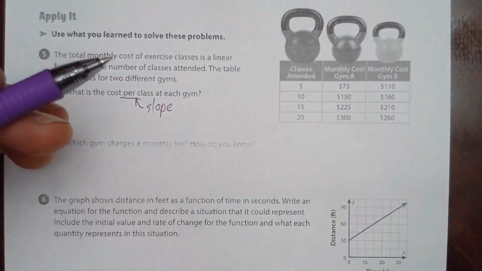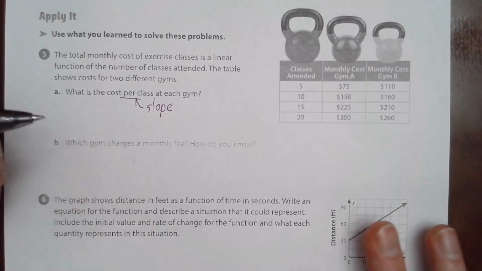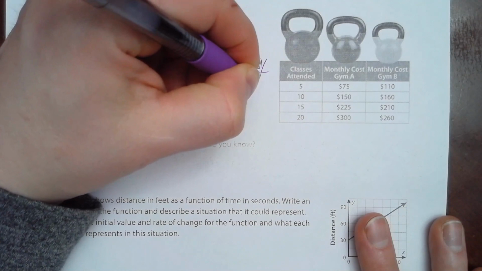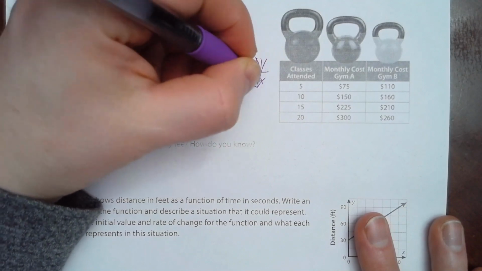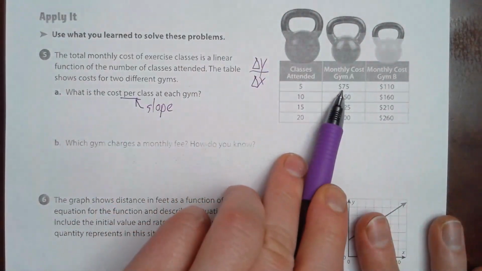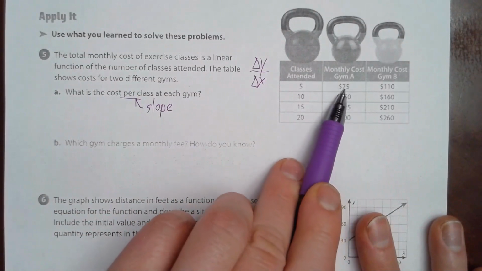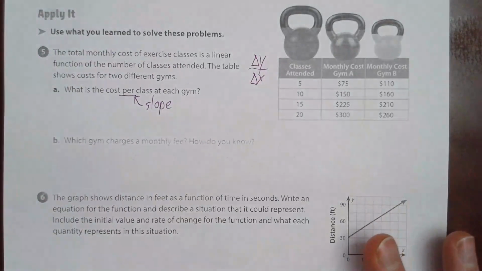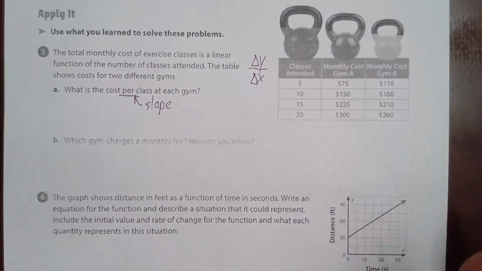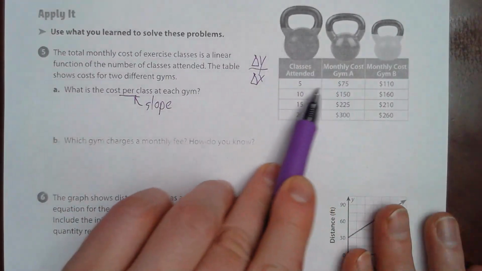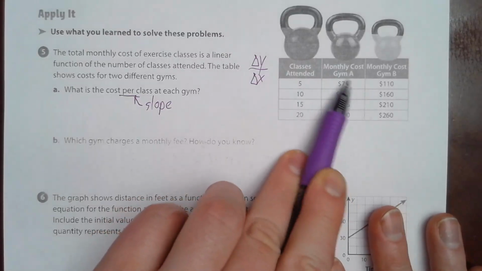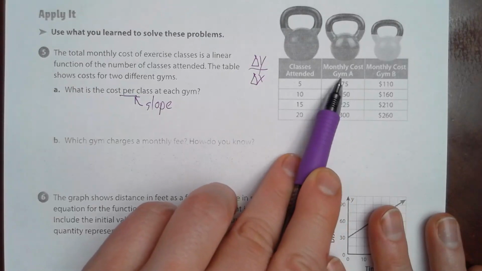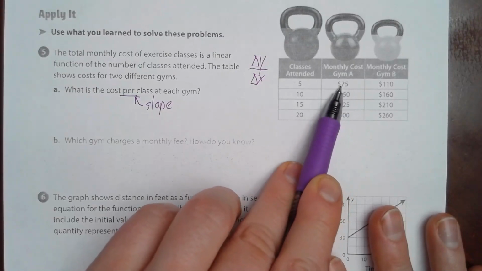Now, it's important to remember how we calculate slope. Remember, slope is delta y divided by delta x, or a change in the y divided by a change in the x. It's really important that you never get in the habit of saying, oh, they paid $70 for 5 classes. That much must mean that they pay $15 per class, right? You can't just divide those two numbers, because what if there was an additional cost that was incorporated? Maybe this wasn't just a cost per class.